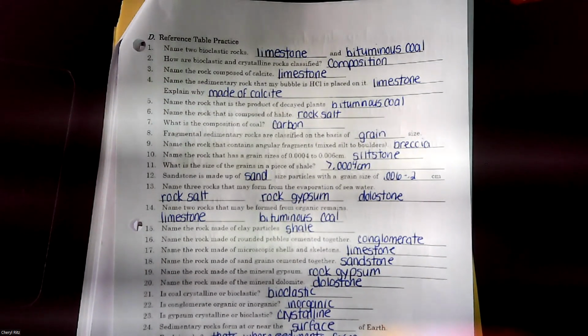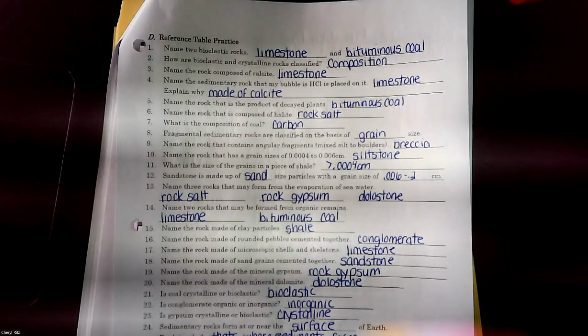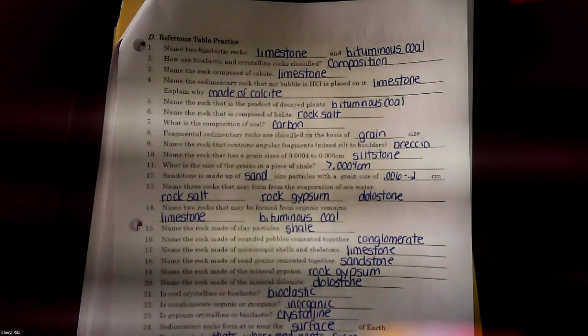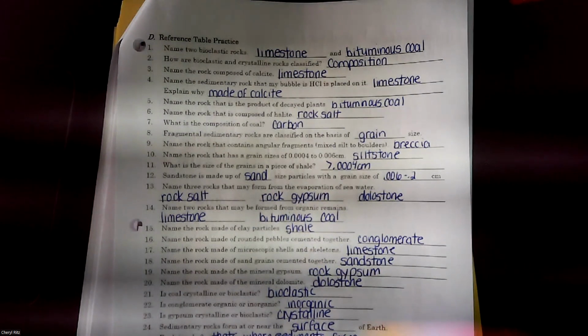So starting off with number 1, the bioclastic rocks are always limestone and bituminous coal. I've definitely checked on that, bituminous coal. And bioclastic rocks, they're classified by their composition. The rock composed of calcite is limestone.